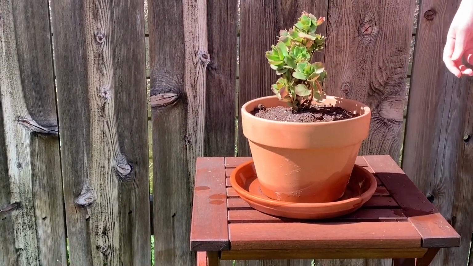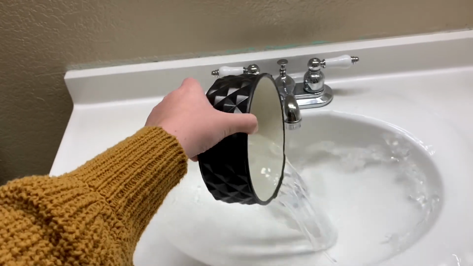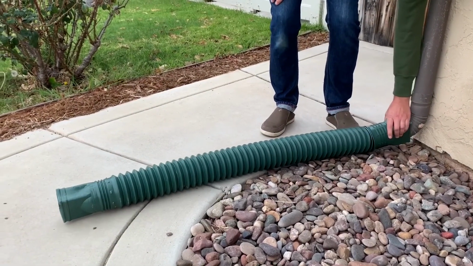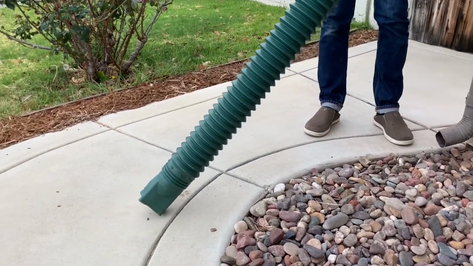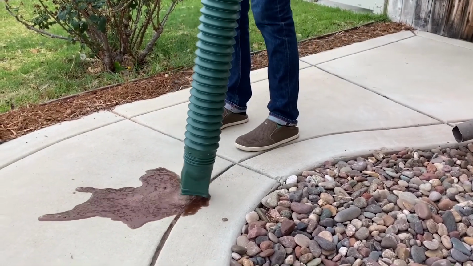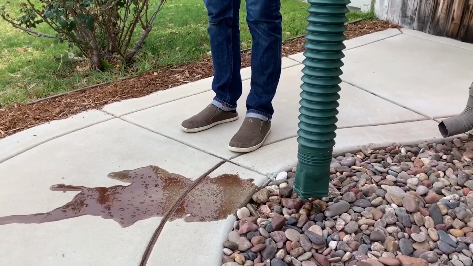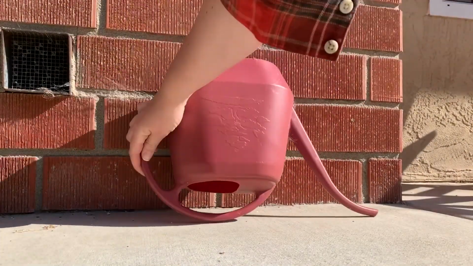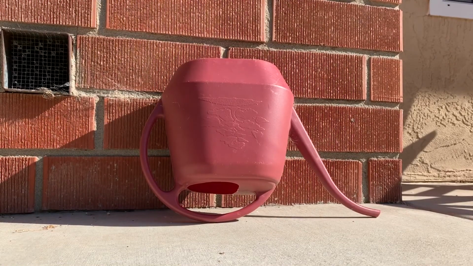Look in places like the saucers under potted plants, pet bowls, children's toys, containers, your drainage systems, anything that can hold water, dump it out. And store any items you can in a way where they won't collect any more standing water when it rains.